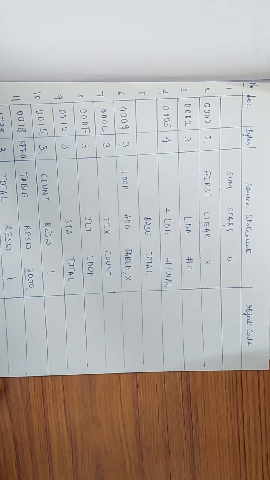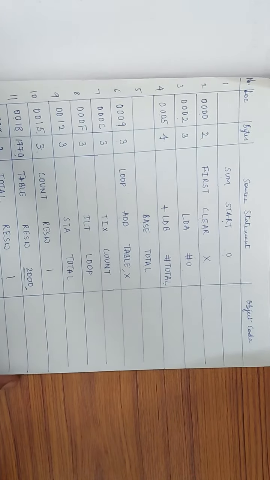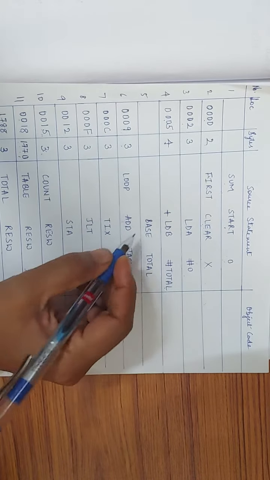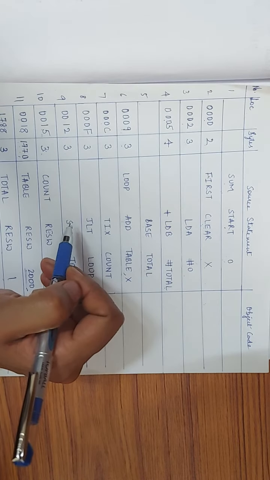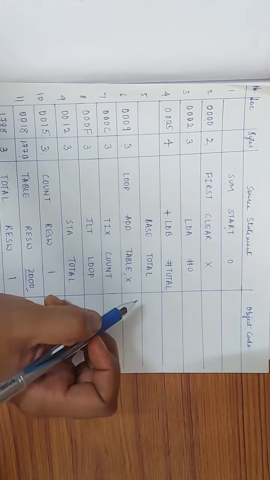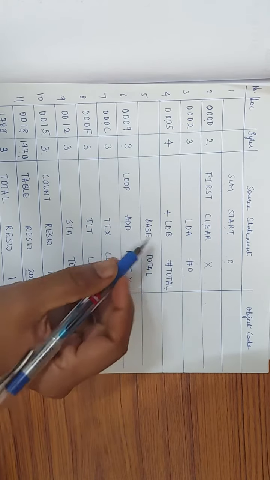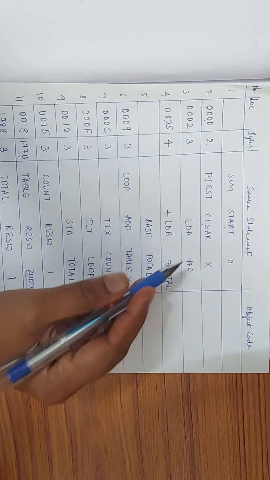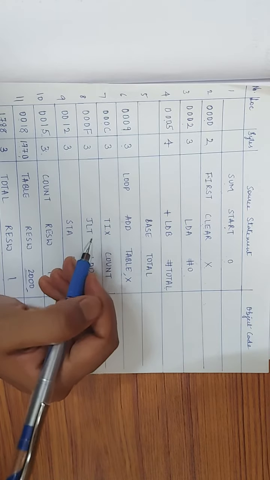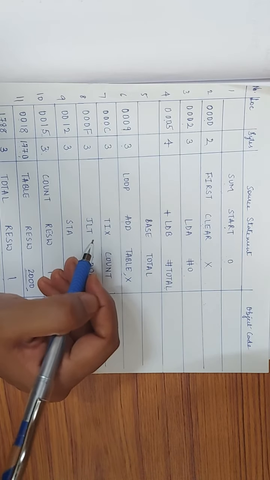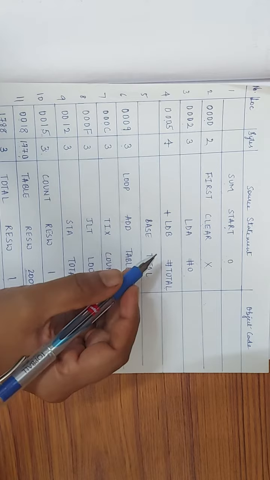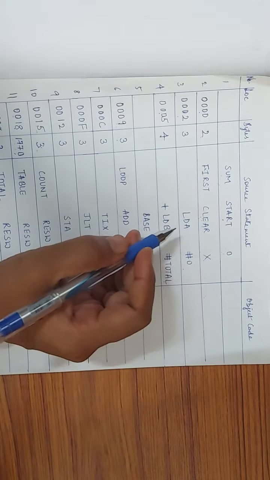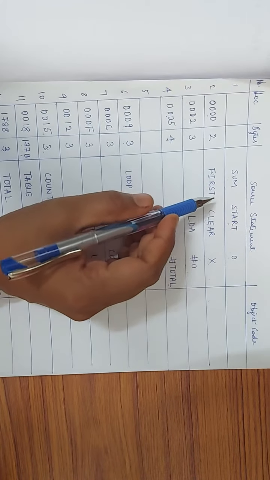Hello everyone. In this video we will be seeing how to generate object code for the following SIC program, and using this object code how to write the object program for this SIC program. This is in assembly language and we are going to generate the corresponding object program for this program. So we'll start with the first statement.